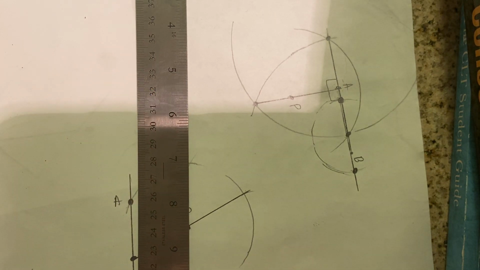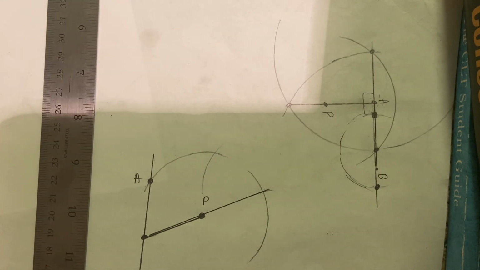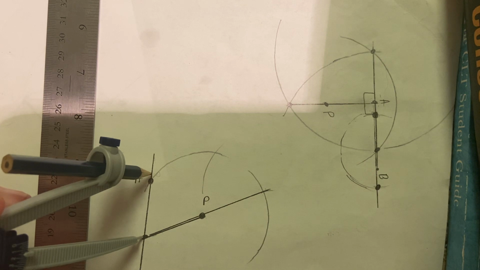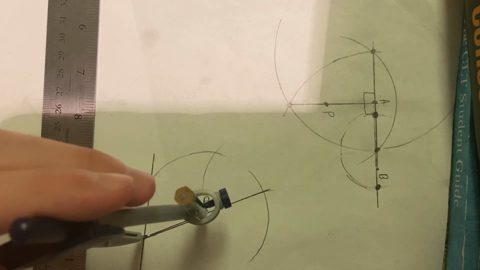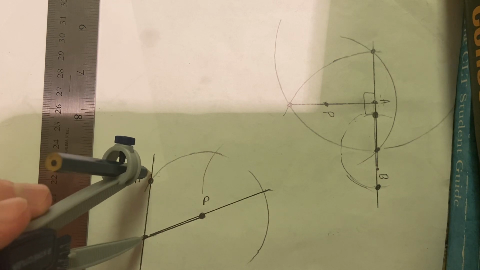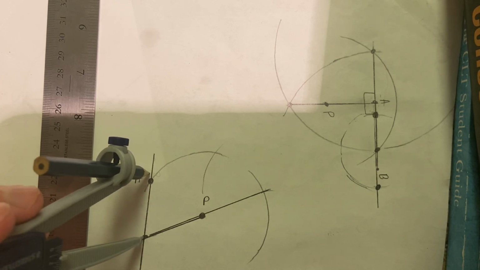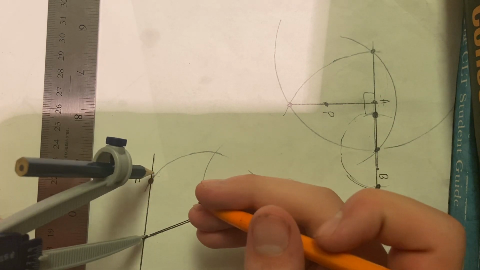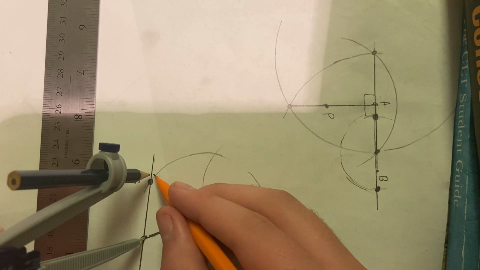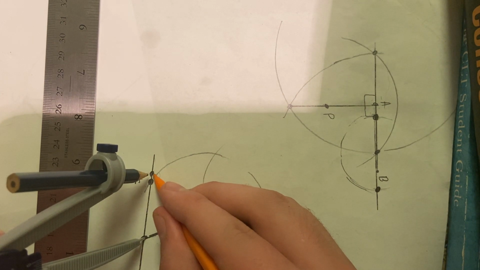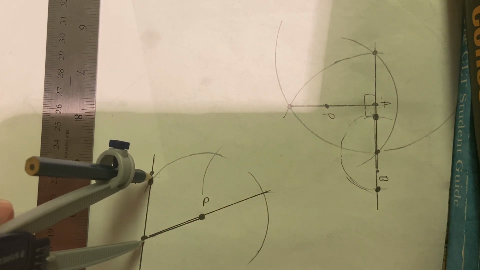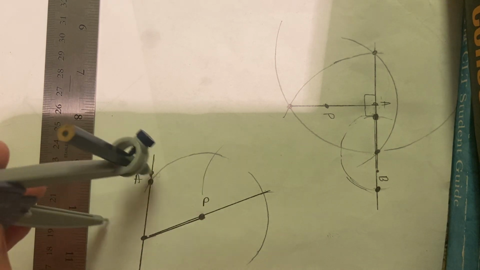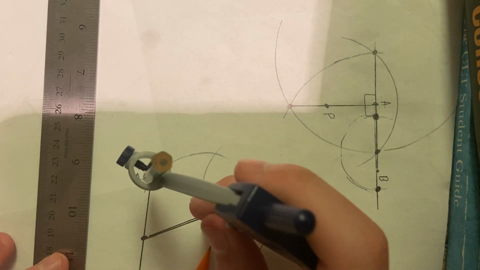Okay, that doesn't look parallel, so let me make sure I got my measurements right. Whatever distance this is from here to here. Okay, so my distance from A to P isn't matching. So what we're going to need to do is actually put this point A. Sorry, I messed up, guys. I might go back and edit this. We have this point here. Yeah. All right. And now those two points are equidistant from each other. That's what we needed to do.